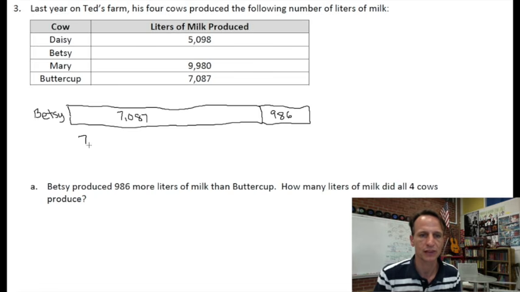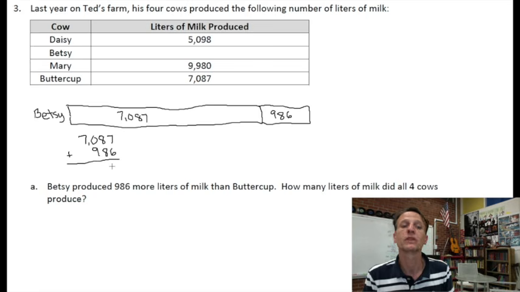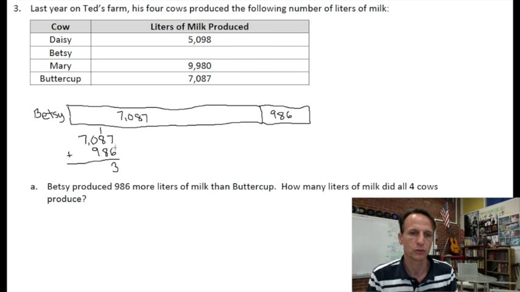So, all right, let's see. 7,087 liters, and we're adding to that the 986 Betsy did additionally. So 7 and 6 make 13. Place the 3, regroup the 1.